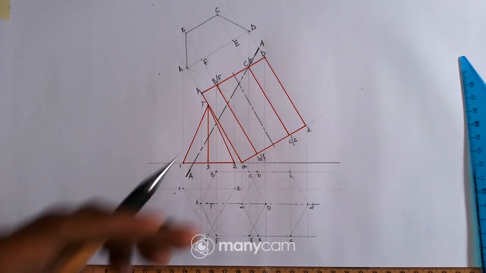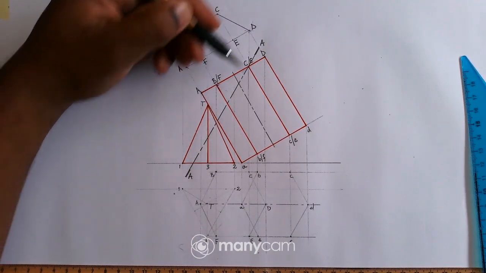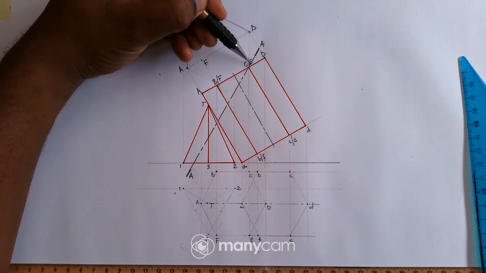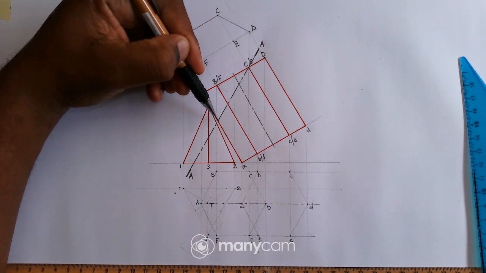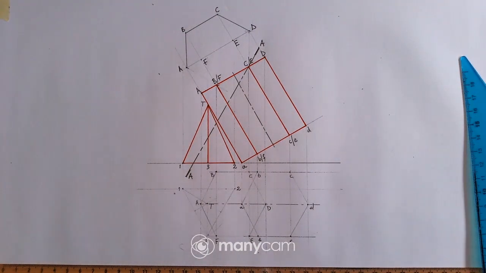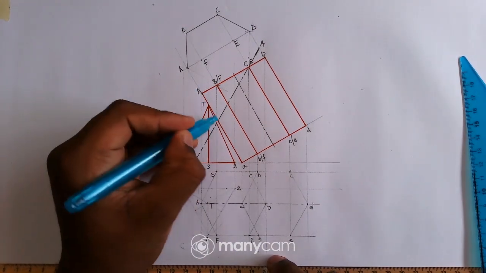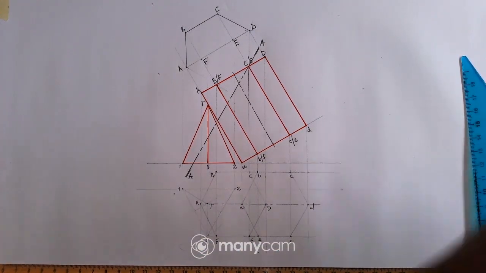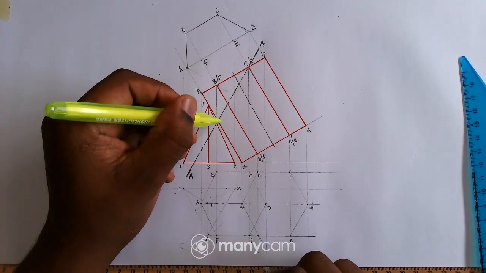But now obviously we have the cutting plane there, so we have to cut the prism there. If you look at this cutting plane, the cutting plane cuts the prism where? From this point. Let me use this color.